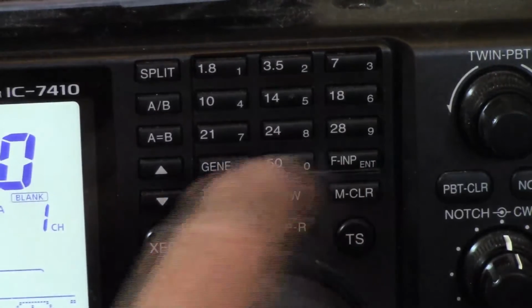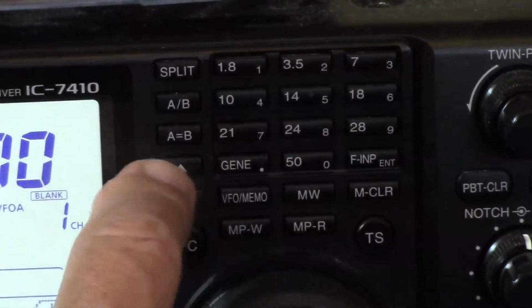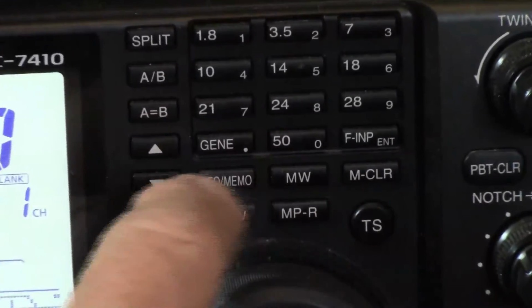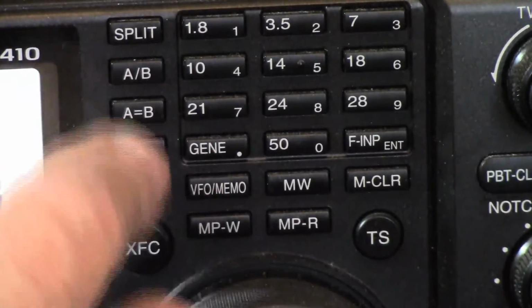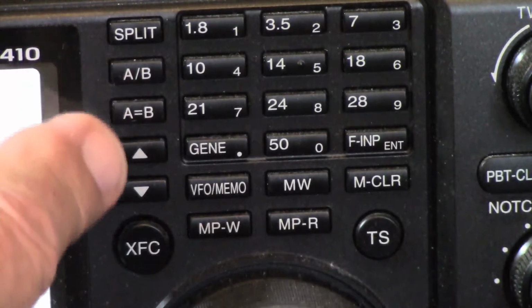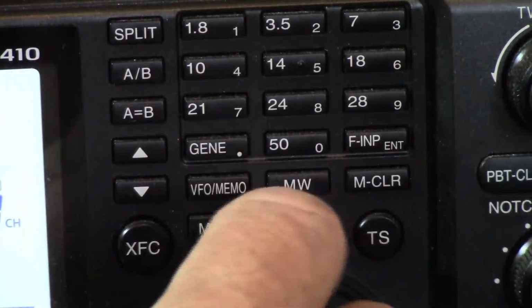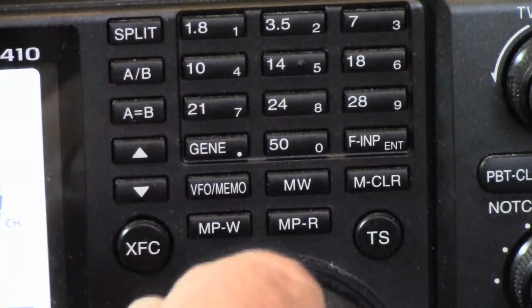The next are these 2 AB buttons. Don't use those. All of these buttons along here, and below this level are not used.